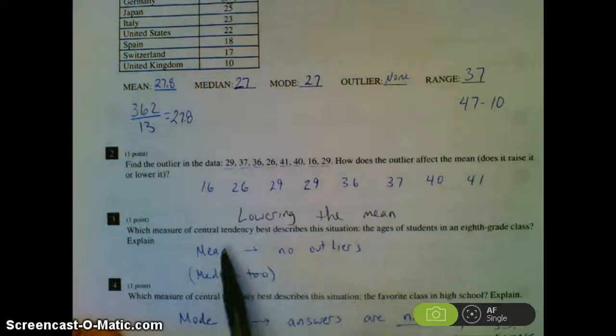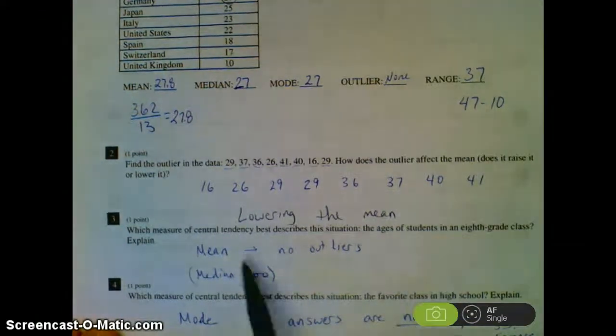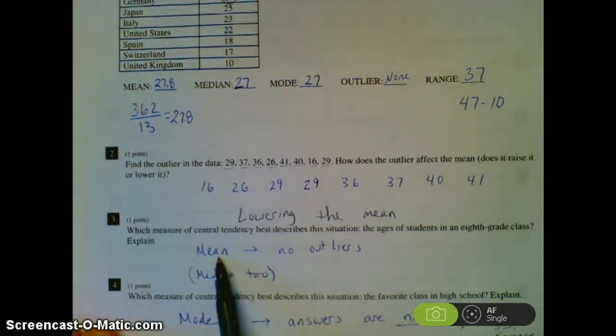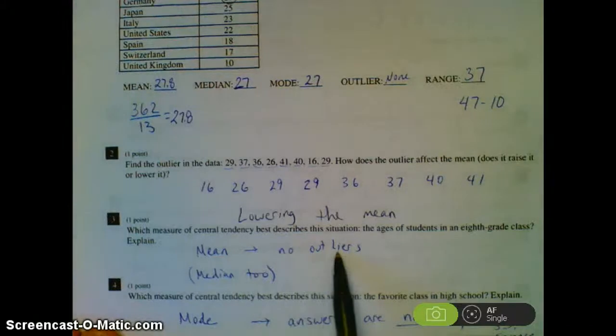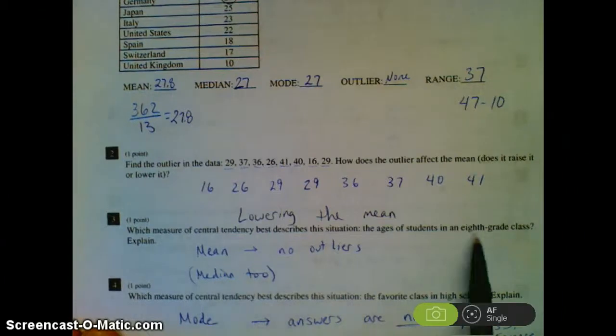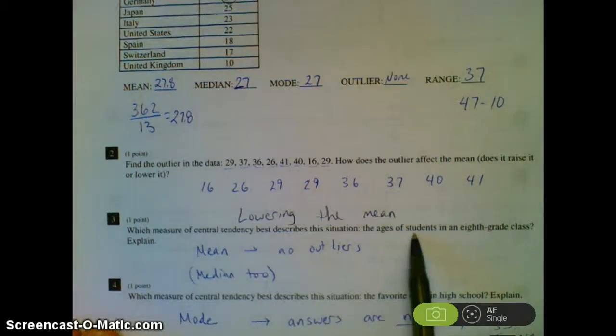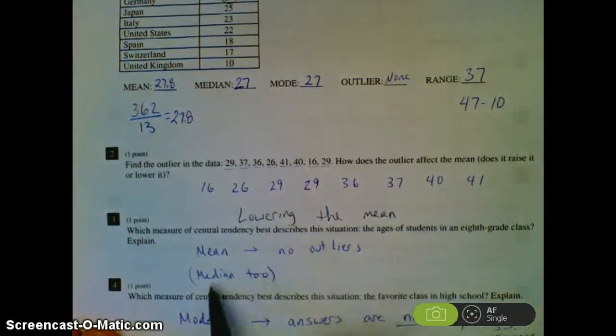Number 3, to describe this situation, a mean would be good because there are probably no outliers. But you could have said median also. If you included my age in the 8th grade class, if it said students and the teacher, then you'd want to use median because my age is much higher than most 8th graders. So it would raise the mean. My age would raise the mean.